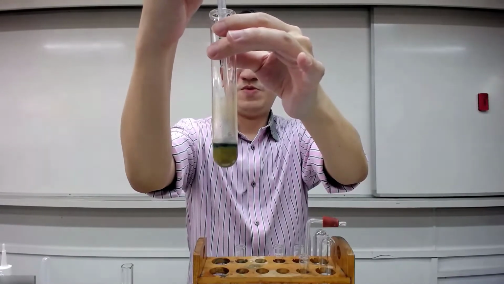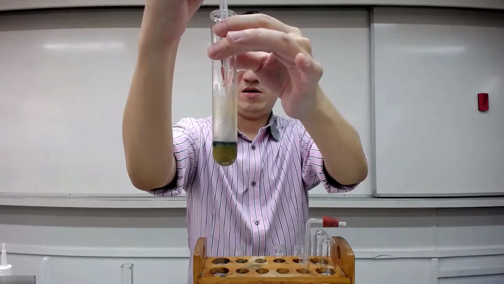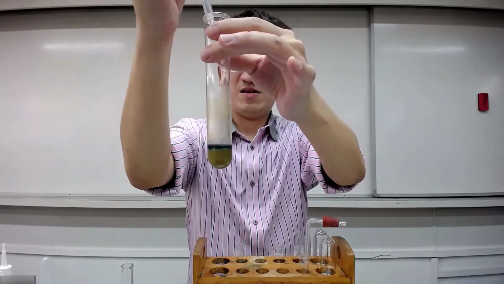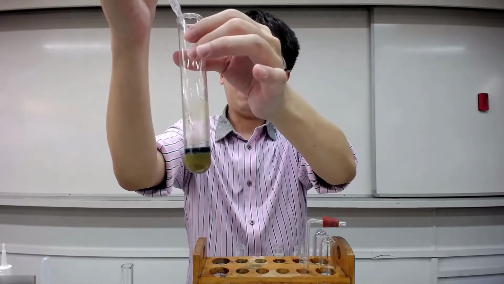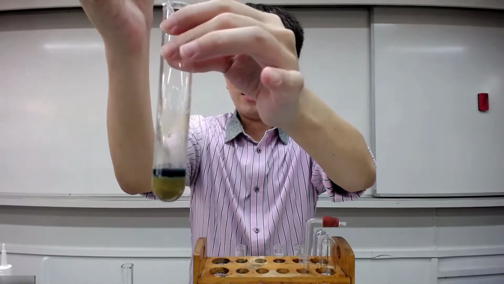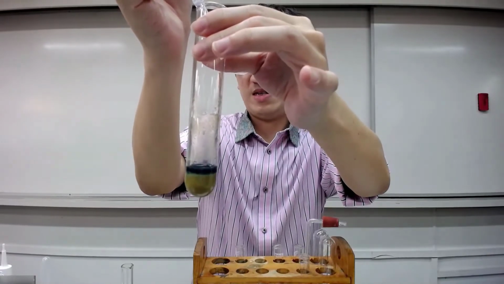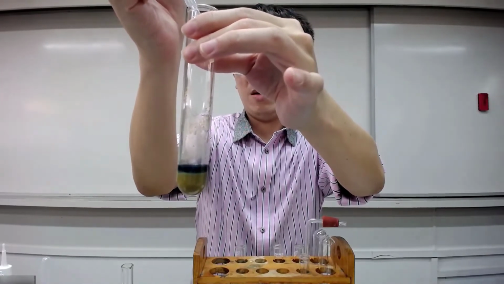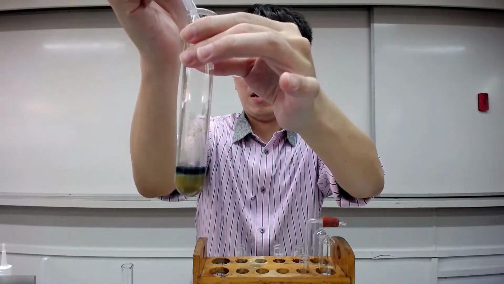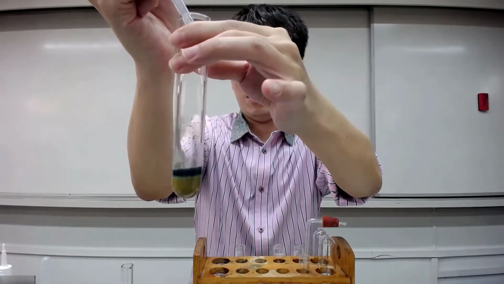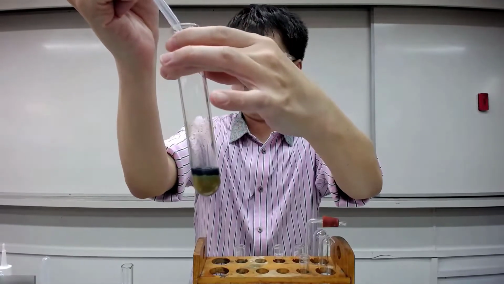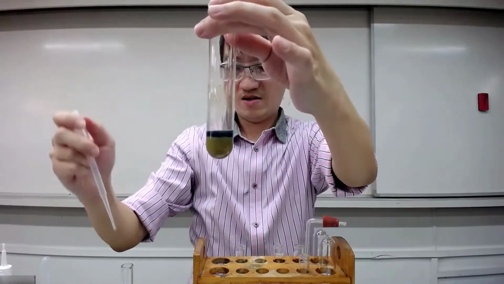Okay, can you see the blue PPT appearing? I'll try to add to the side, clean the side a little bit. Can you see that it's giving the game away already? Can you see that there's some dark blue solution flowing at the side, without me swirling very hard?